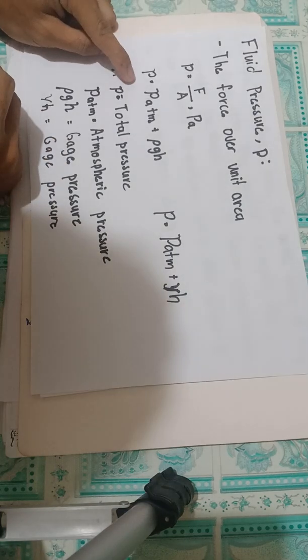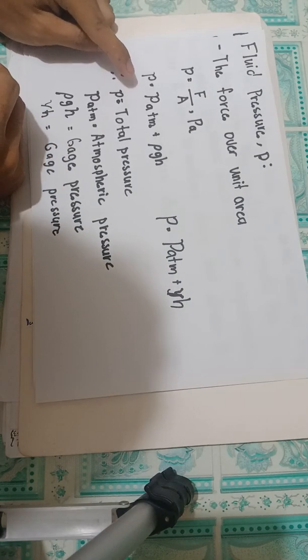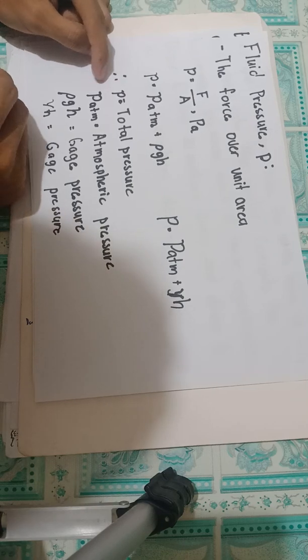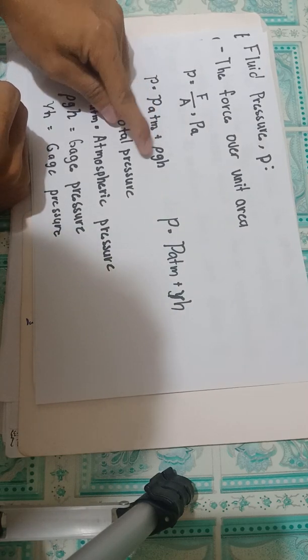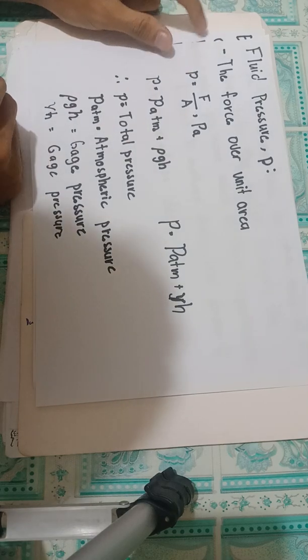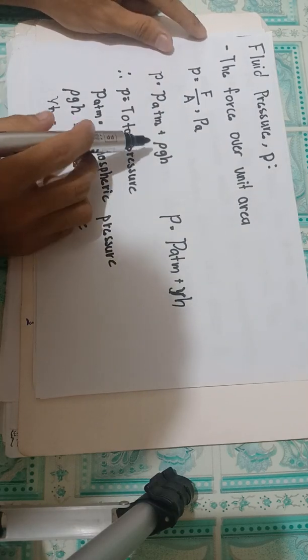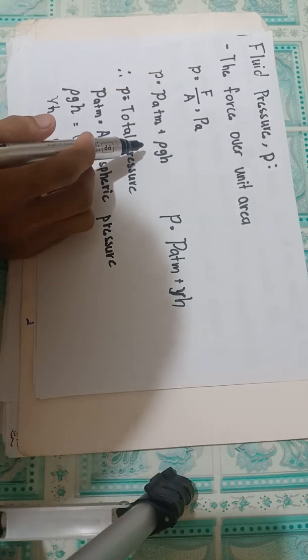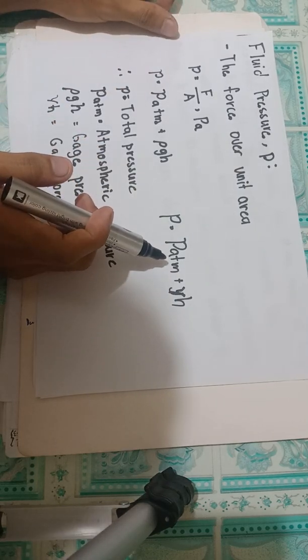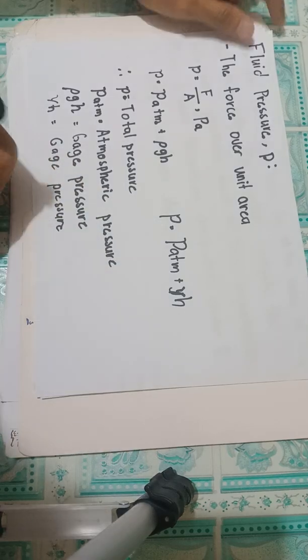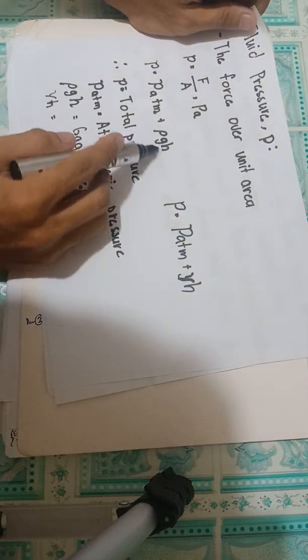Total pressure is equal to atmospheric pressure plus the gauge pressure, which is ρ times gravity times height if we are using density, and this is if we are using unit weight. And this is our gauge pressure.